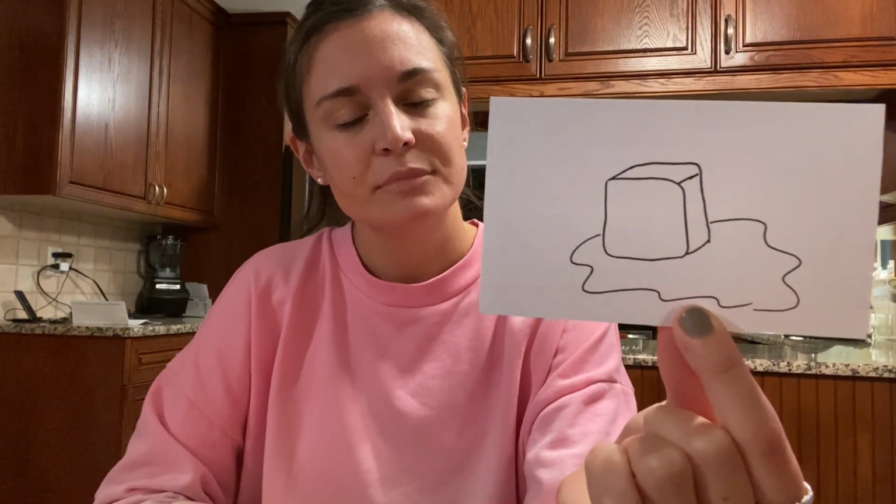Let's look at one more. Okay, this is an ice cube. What's going on with this ice cube? There's a puddle around it. What is the base word? The base word is melt. Let me tap out melt. M-E-L-T. Melt. M is M. E is E. L-T. That's the blend L-T. So my base word is melt.